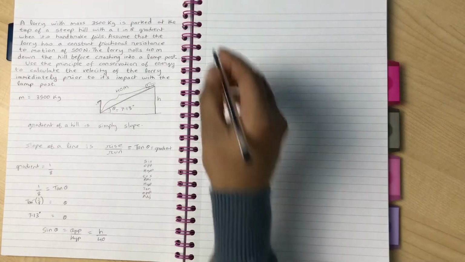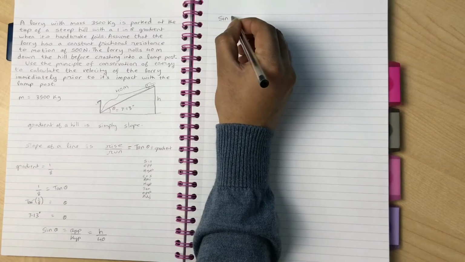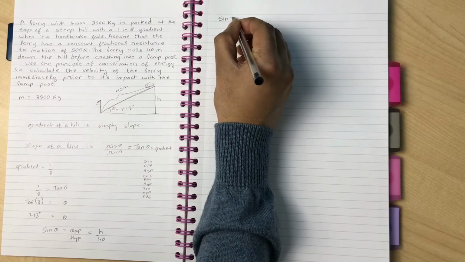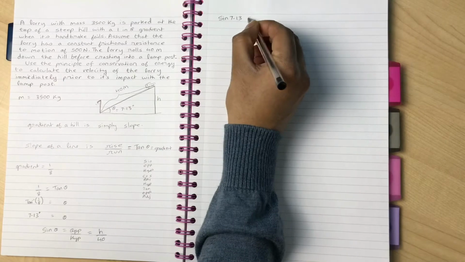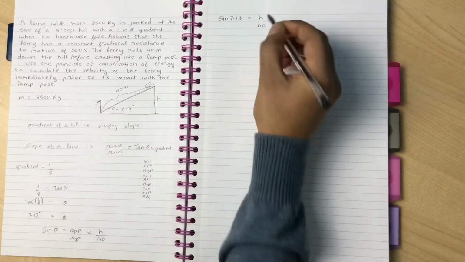So sine of 7.13 will be equal to h over 40.